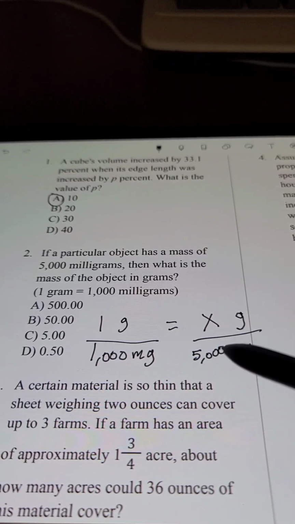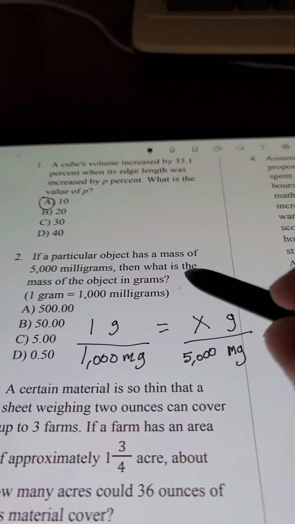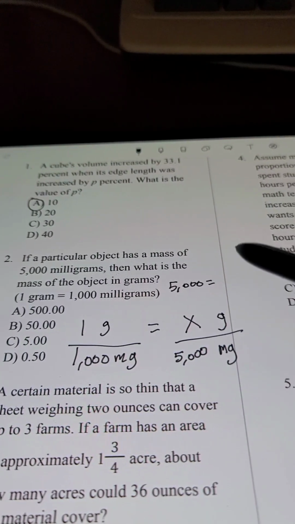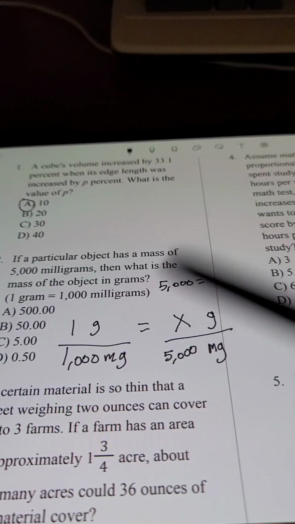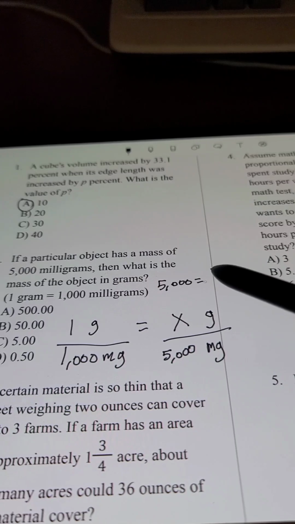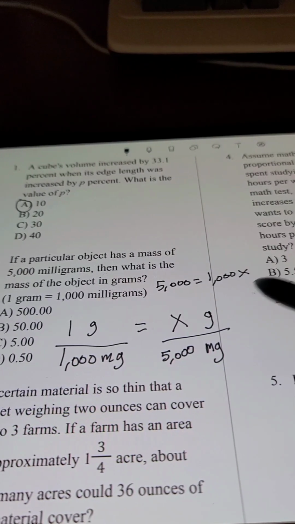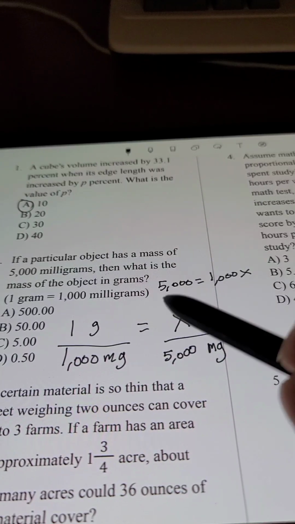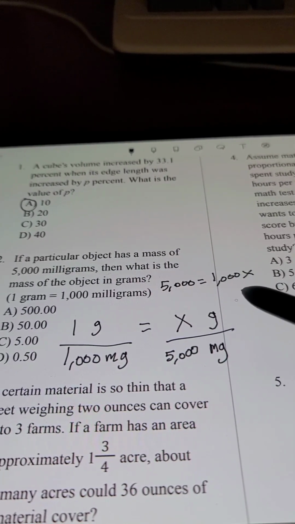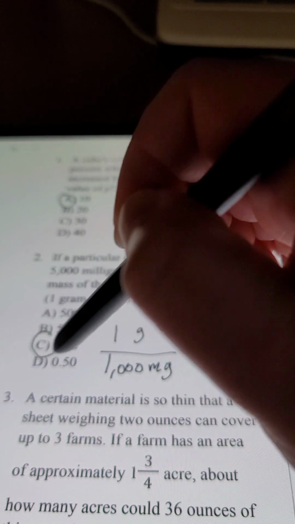So now I've set up my direct proportion. Now I just have to cross multiply, meaning I do 5,000 times 1. I think some of your teachers call it the butterfly method or something like that. You might know it as that. I just call it cross multiplying, and then 1,000 times x, so it equals the other thing when we cross multiply. Then you just have to divide by 1,000 on each side to get x completely by itself. And then you're going to get that x is equal to 5. So it would just be C.